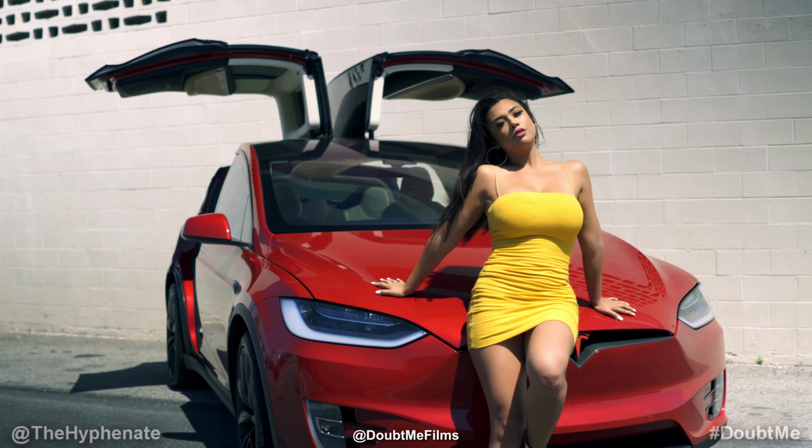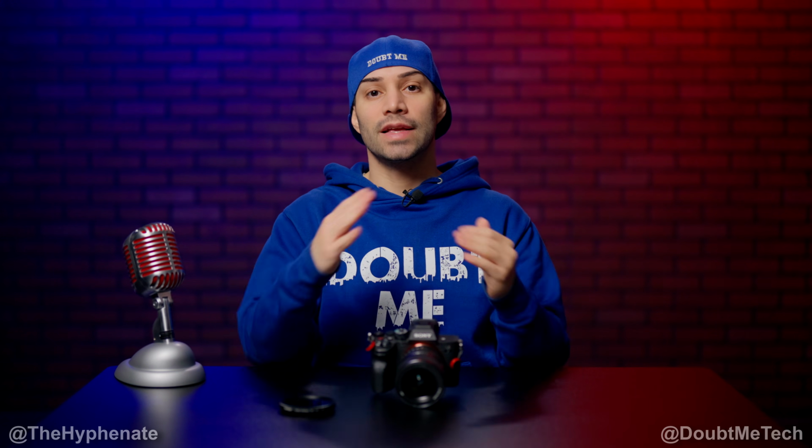Everything's gonna be blown out. It's gonna be too bright under those settings. Now, you can increase your aperture to cut light, but then you are losing some of that shallow depth of field. And then you can increase your shutter speed to cut light, but then you're not getting that smooth, natural motion blur. And that's where ND filters really come in handy.